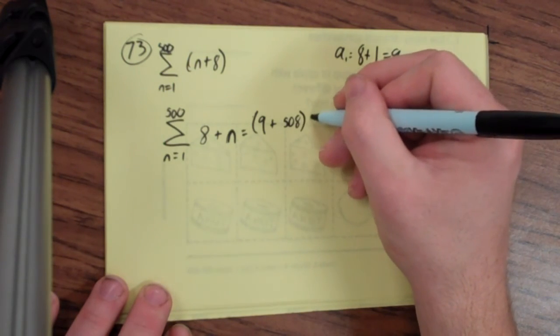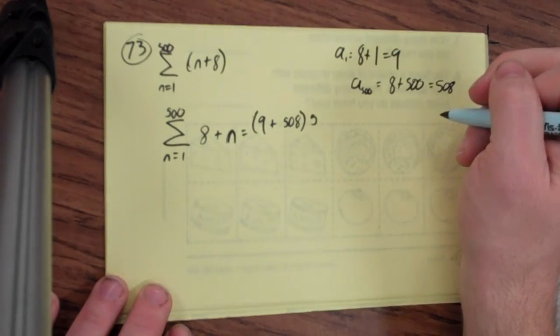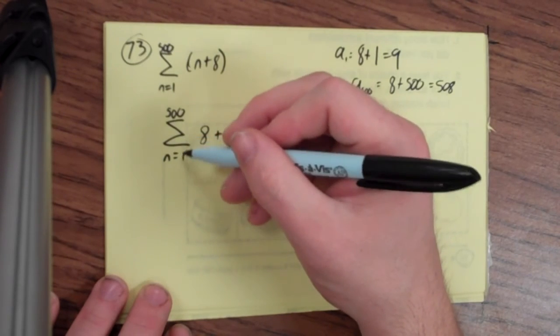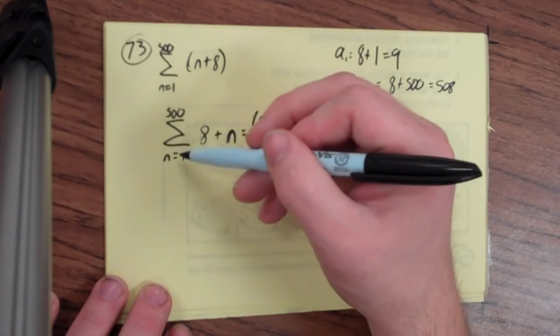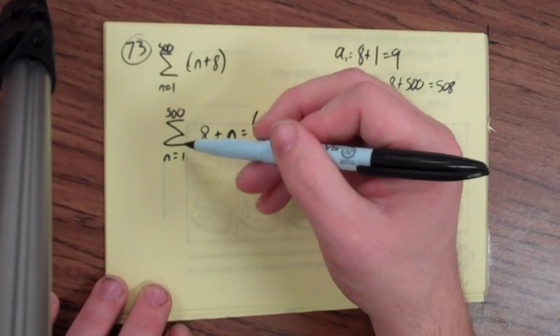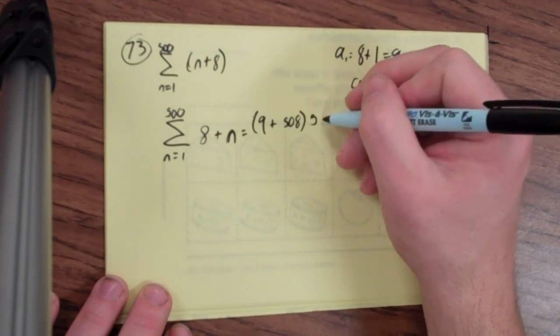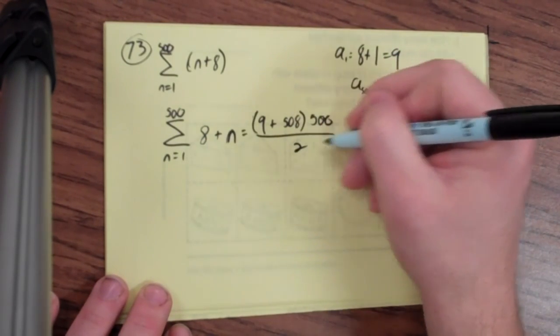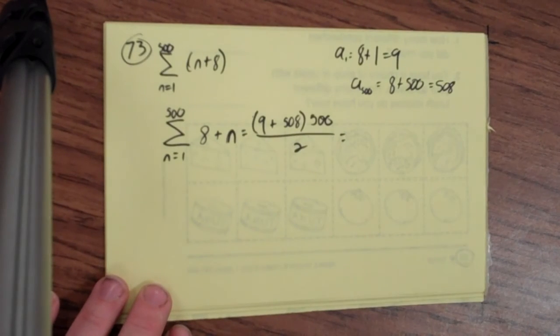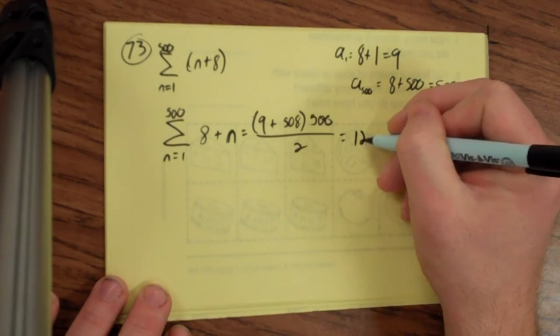Right? And we multiply that by the number of terms, and that's 500. This tells me I start at the first term, go to the second, third, fourth, all the way up to the 500, so there's 500 terms. Divide that by 2. Okay, so 508 plus 8... so 517 times 250 is 129,250.